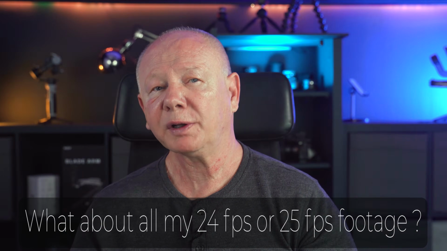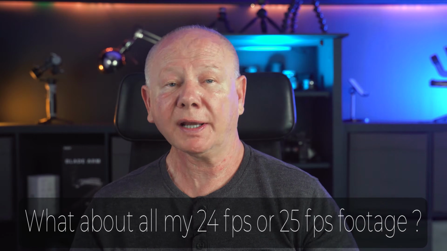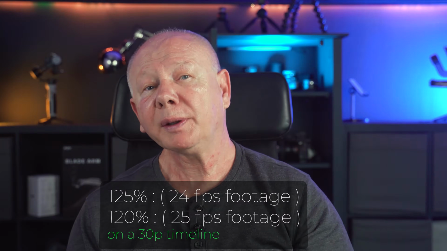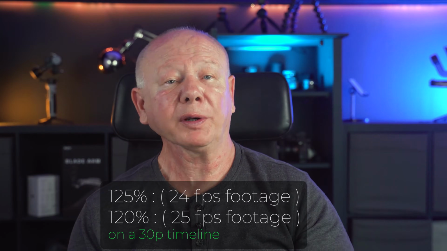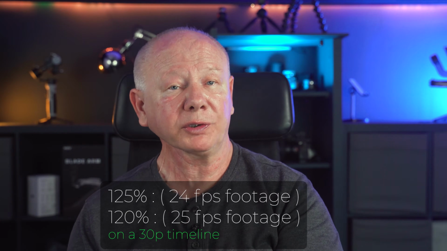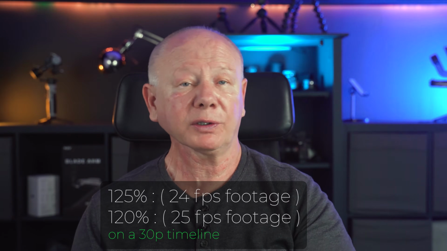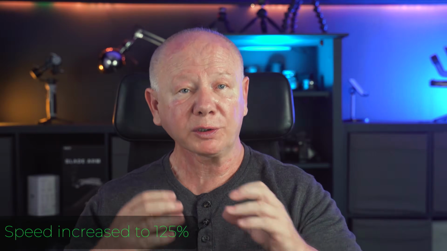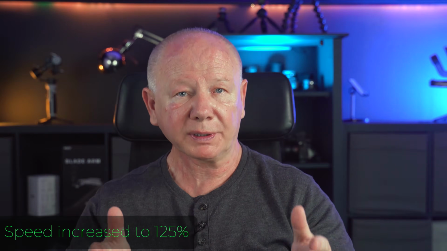And what about your existing 24p or 25p footage? Is it now useless? Well, no. As long as there's no talking head footage in it, as this distorts the voice, simply do the following. Make a 30p timeline and speed up your footage slightly. So 125% for 24p footage, or 120% for 25p footage. And as I said, you can't do this if you have someone talking to camera, because the voice will change. So you have to keep that at 100% speed.